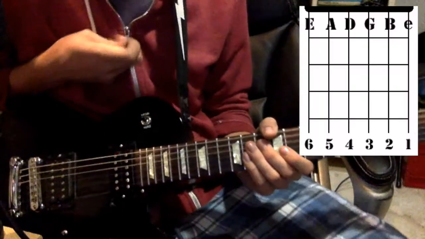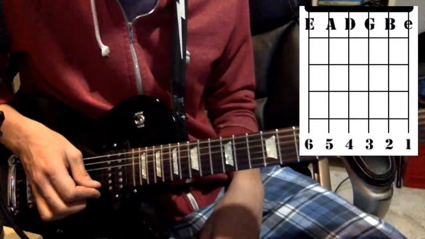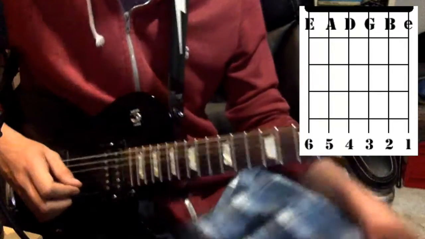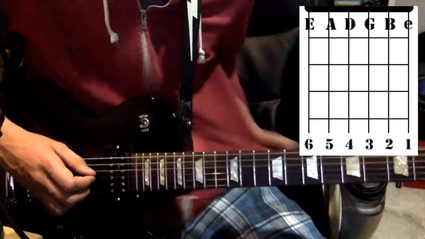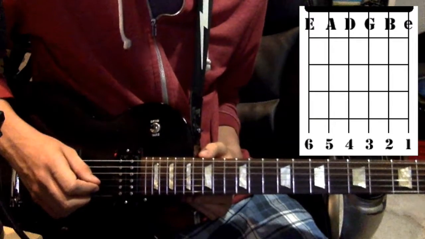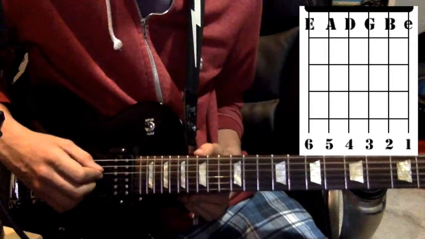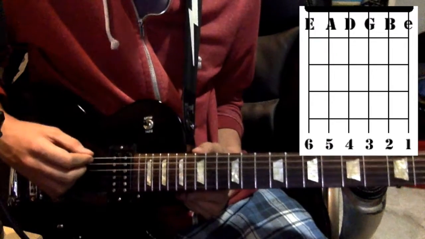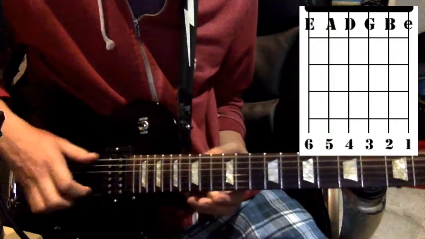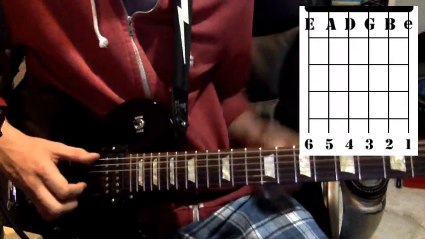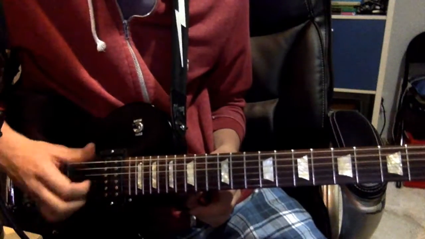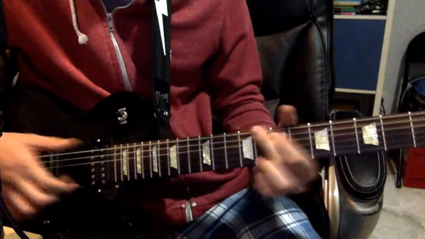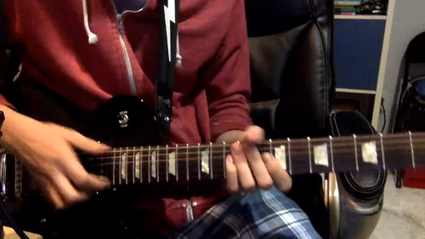Starting from the first string, which is the highest one, the one furthest away from you, it is the high E string. It plays an E note, followed by the second string, which plays a B note, followed by the third string, which plays a G note, then the fourth string, which is a D, the fifth string, which is an A, and the sixth string, which is once again an E, just like the first string, except separated by a couple of octaves. So this one sounds a lot higher, this one a lot lower, but they actually play the same notes wherever along the neck you play them, just separated by a couple of octaves.